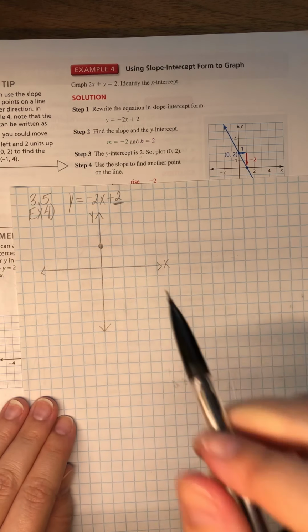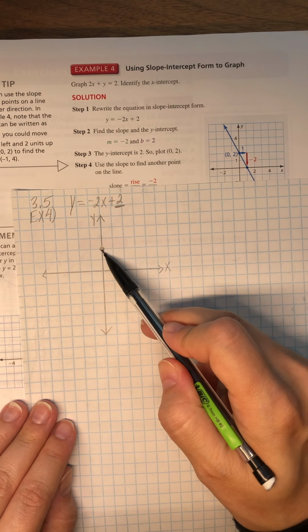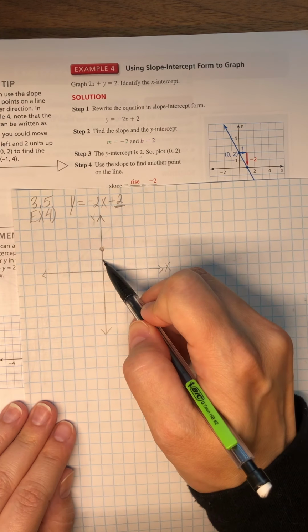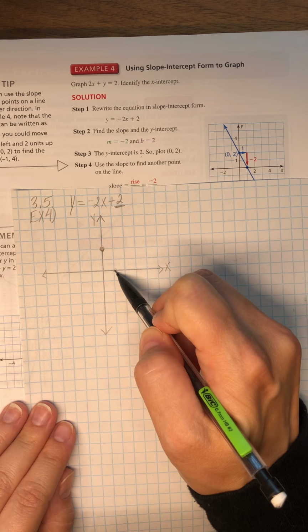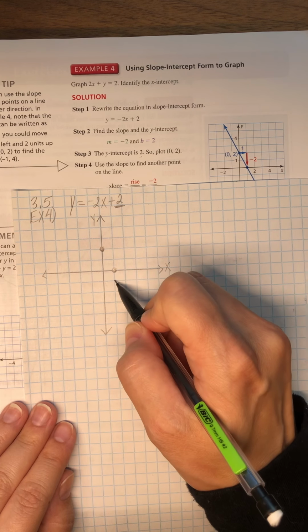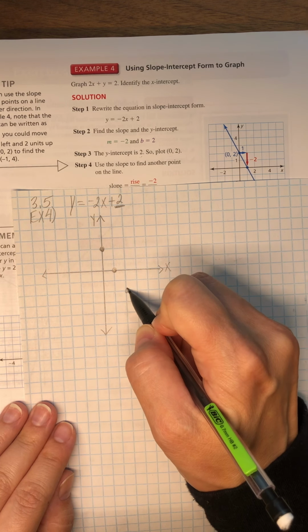Okay, so I'm going to go back to my graph. I started at my y-intercept. Now let's use our slope. Our slope, the rise is down 2, right 1. And then I'm going to plot a point right here. Let's do that again. Down 2, right 1.